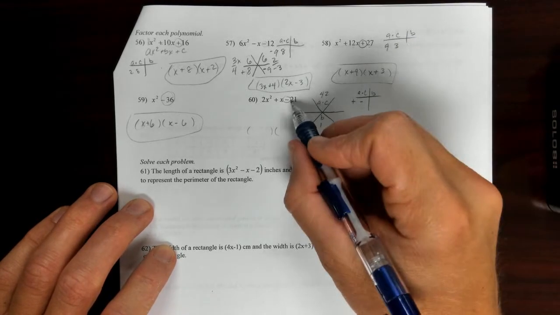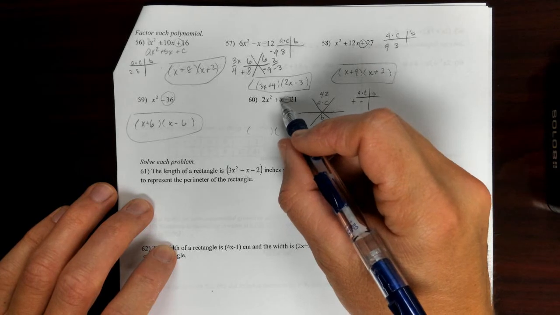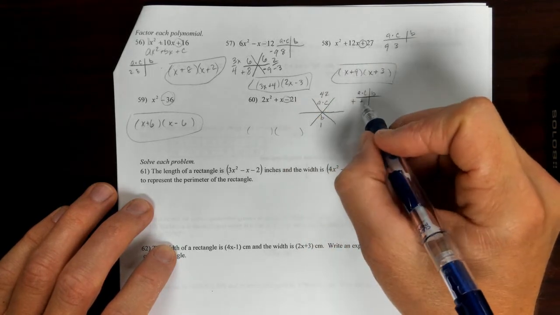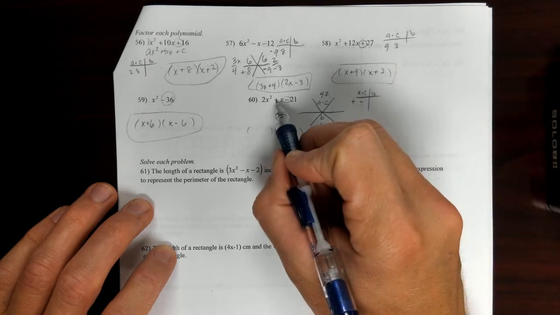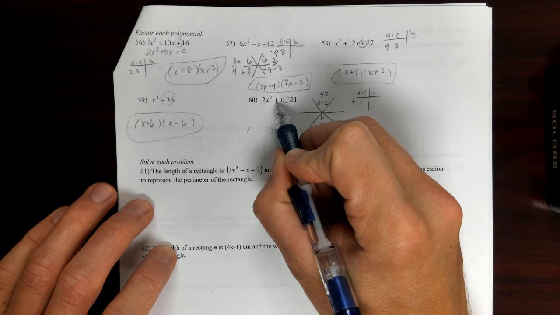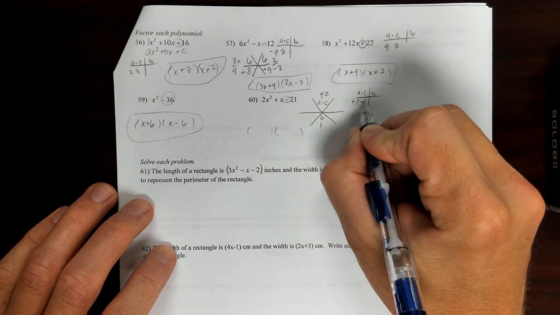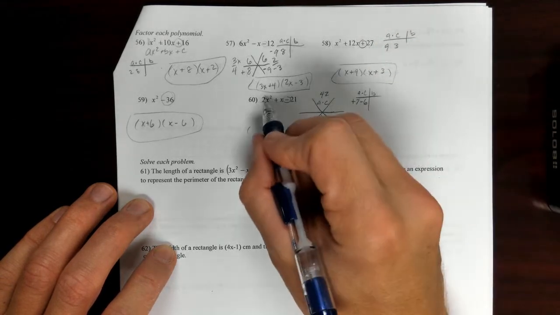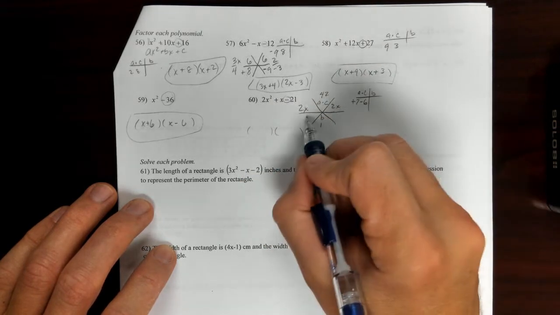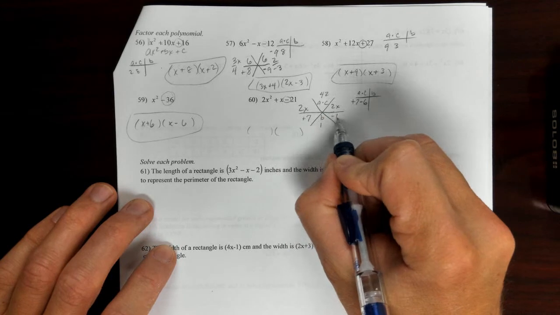Okay, well 6 and 7 multiply to give me 42, and 6 and 7 combine to give me 1 when I have different signs here. So which one has to be positive, which one has to be negative? The bigger of 6 and 7 needs that sign. Okay, well 7's bigger than 6, so 7 needs to be positive, 6 needs to be negative. Okay, so in the top goes a, in the bottom go my factors, so positive 7 and negative 6.